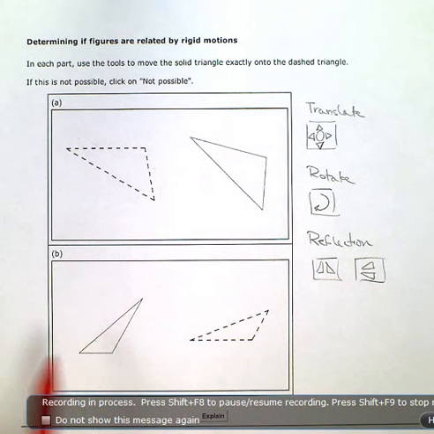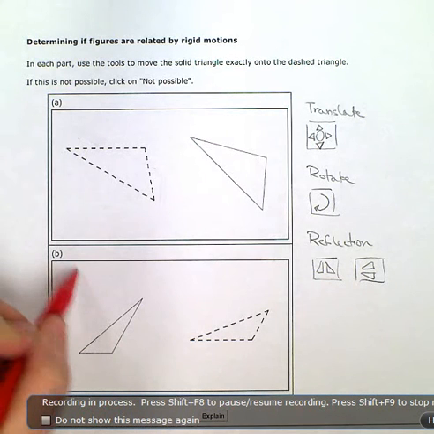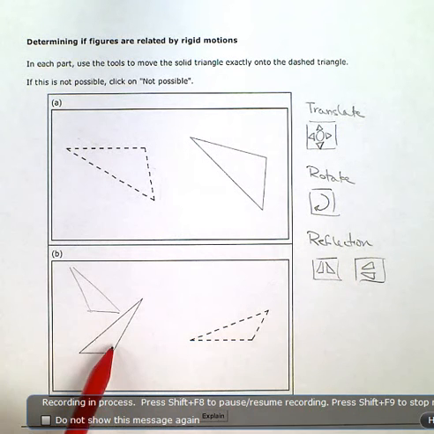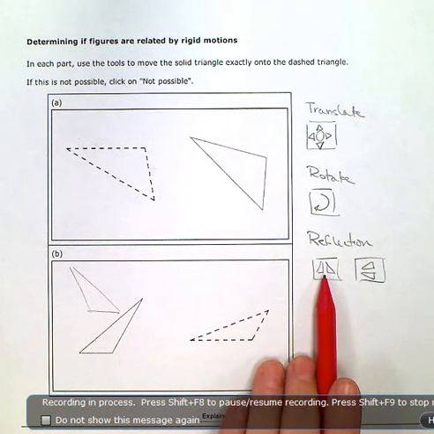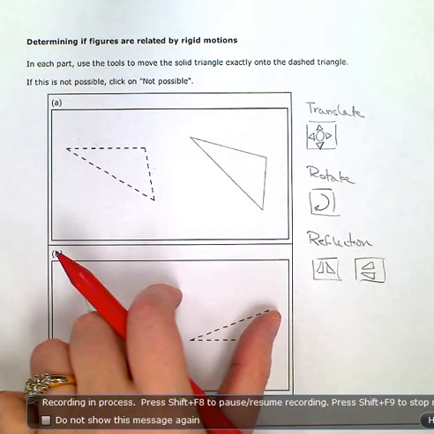And so it goes the other way, kind of like this. Okay, so you're going to reflect it side to side, and then you're going to have to rotate it a little and move it over and drop it on top of that one.